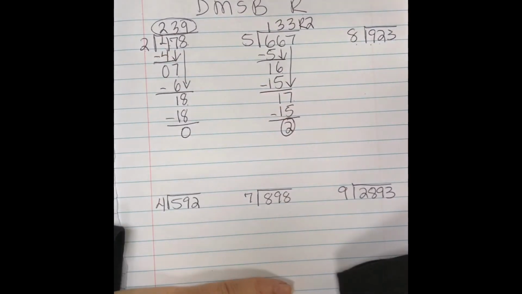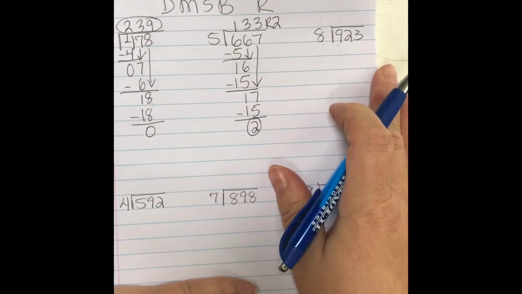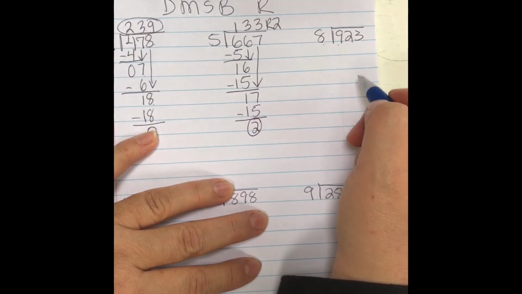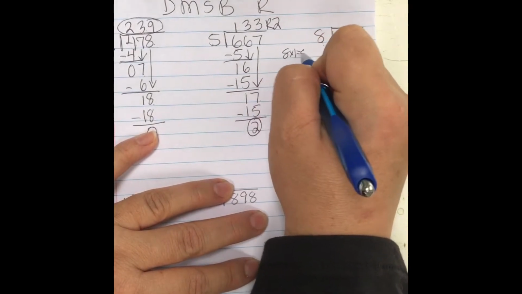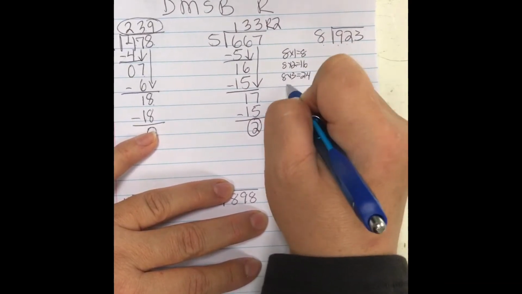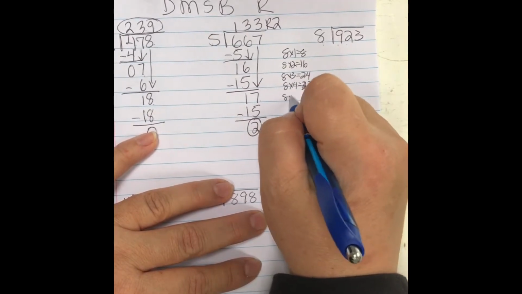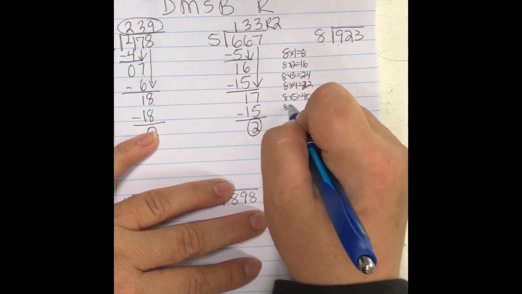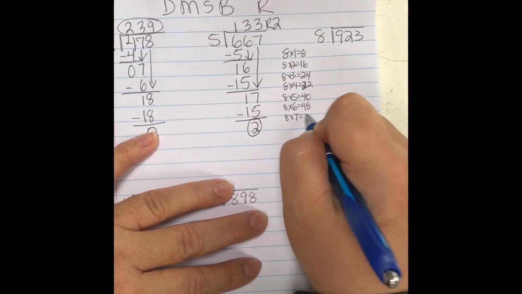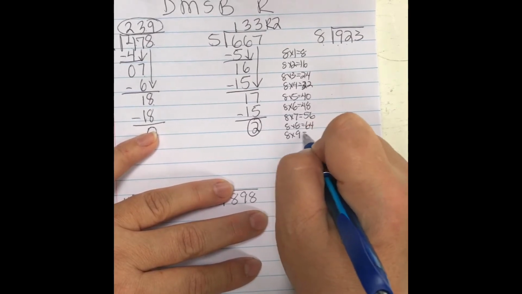923 divided by 8. Well, if you start saying in your brain, oh gosh, it's an 8 and I'm not really good with my 8 facts, there is a way to help yourself that we've talked about, and that is over to the side, just write out your multiplication facts to help yourself to be prepared. So I know 8 times 1 is 8, 8 times 2 is 16, 8 times 3 is 24, 8 times 4 is 32, 8 times 5 is 40, 8 times 6 is 48, 8 times 7 is 56, 8 times 8 is 64, and 8 times 9 is 72.